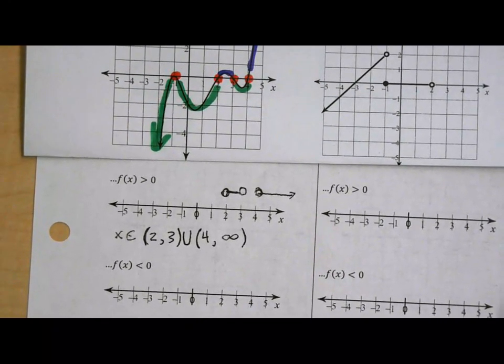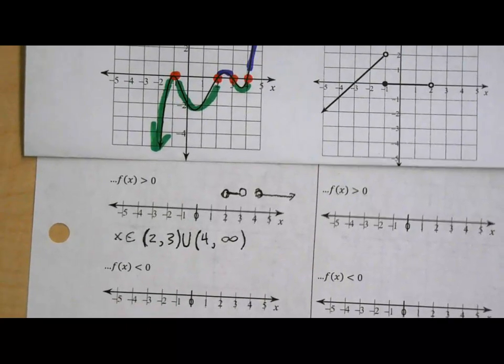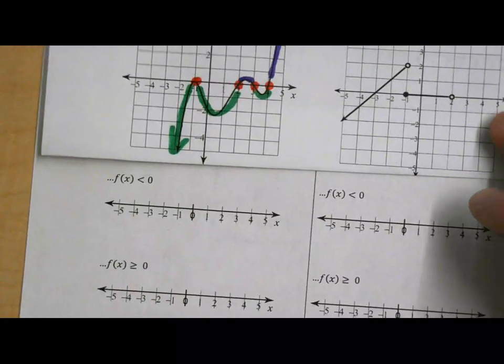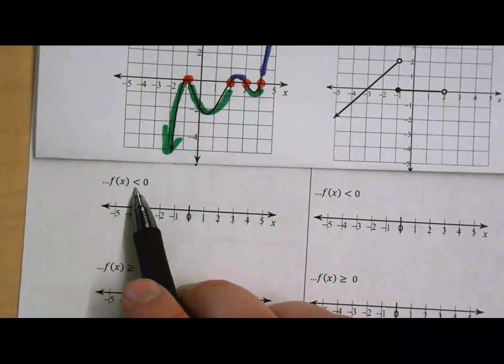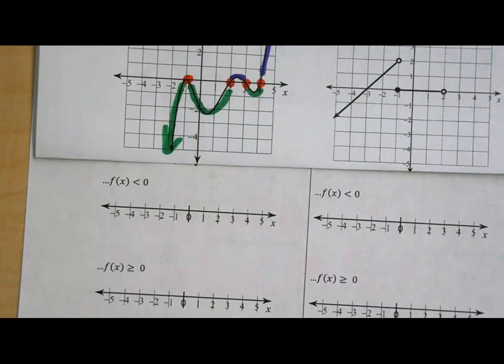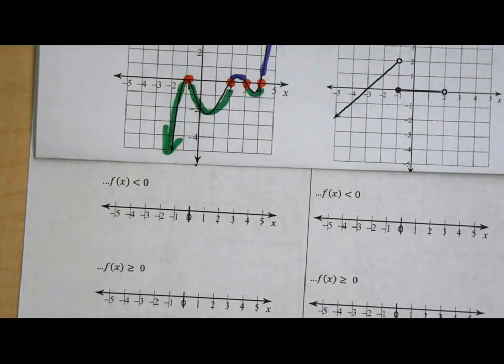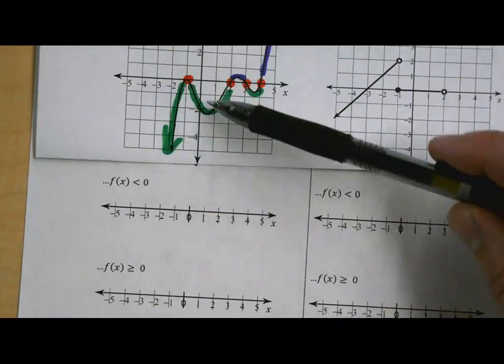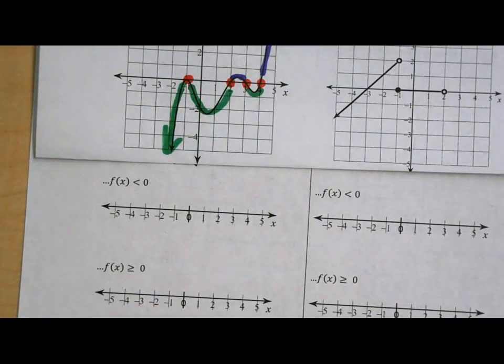All right, we feeling all right? Let's keep going. Yes, we're doing awesome. This time, this one says we're less than 0. Is that green, red, or purple? That's green. Less than 0 is when we're down below the x-axis. How many separate intervals do you see below the x-axis?